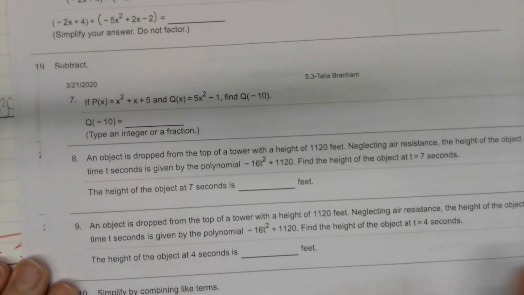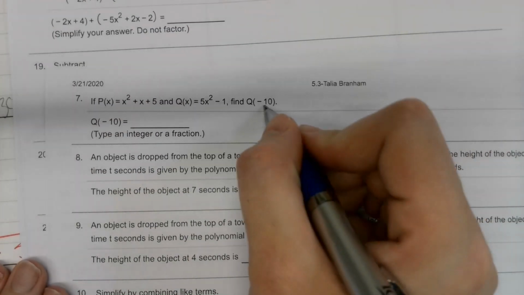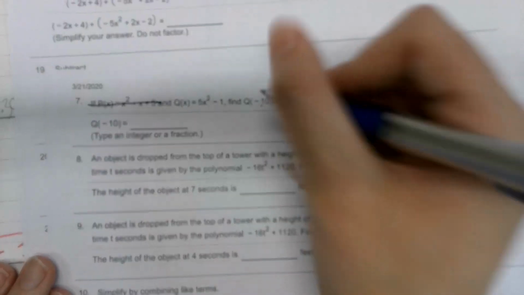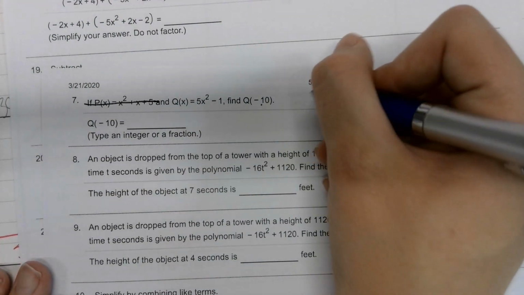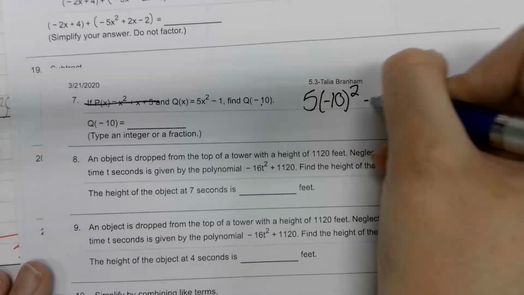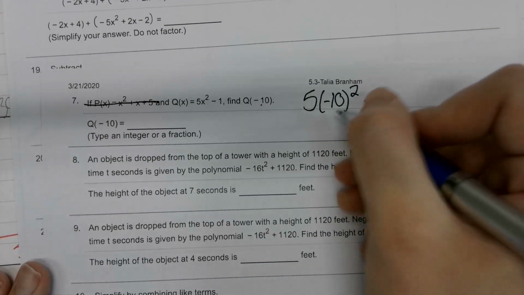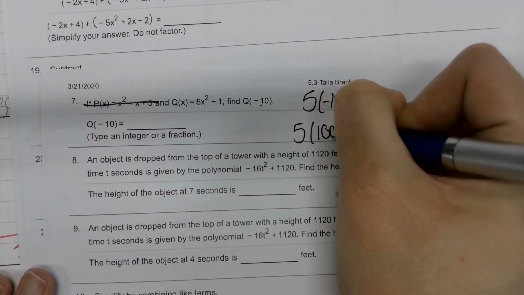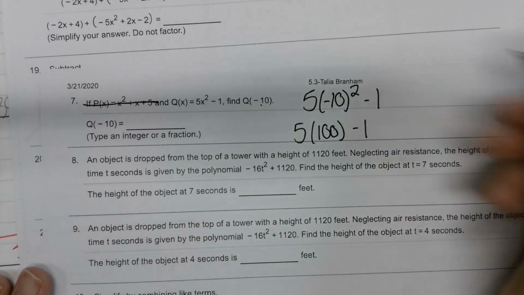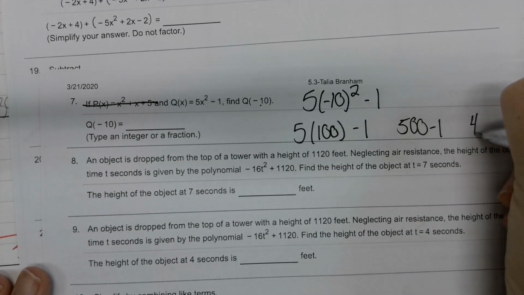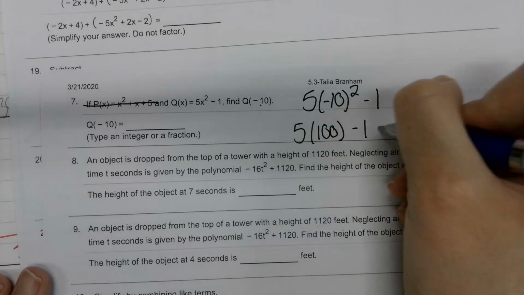If p of x equals this and q of x equals that, and they want to know q of negative 10, so that means we don't need this one this time. So we're going to plug in negative 10 to our x value. So I have 5 times negative 10 squared, subtract 1. Negative 10 squared is 100, because a negative times a negative is positive 100. 5 times 100 is 500, subtract 1 is 499.